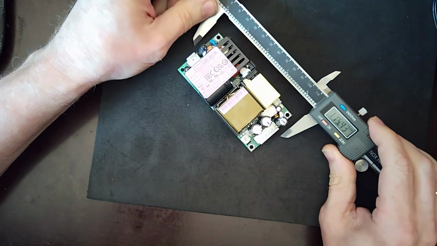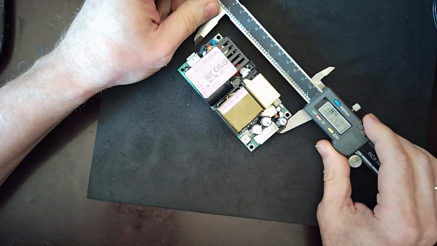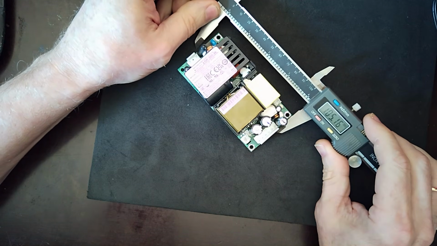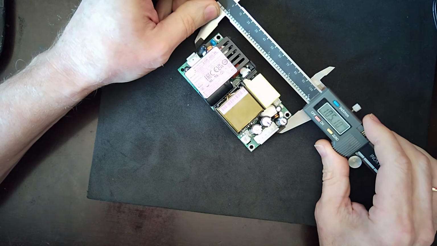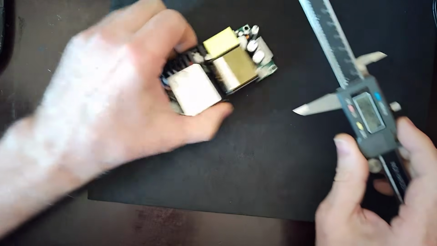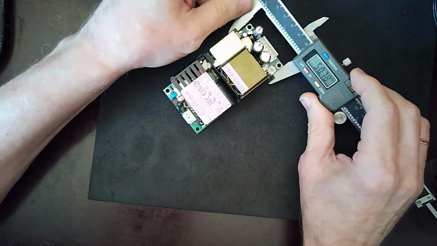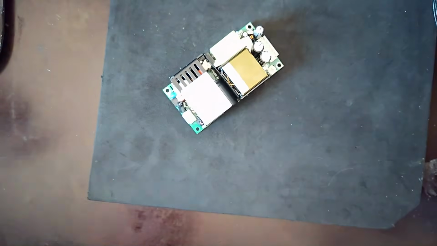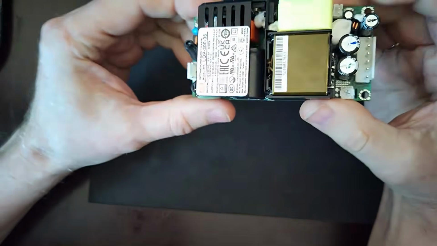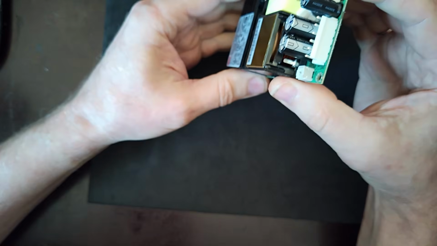If you take a standard 450 watt power supply, it will be very big. And this one, look, 105 millimeters, 50 millimeters. So easy to integrate. So good.